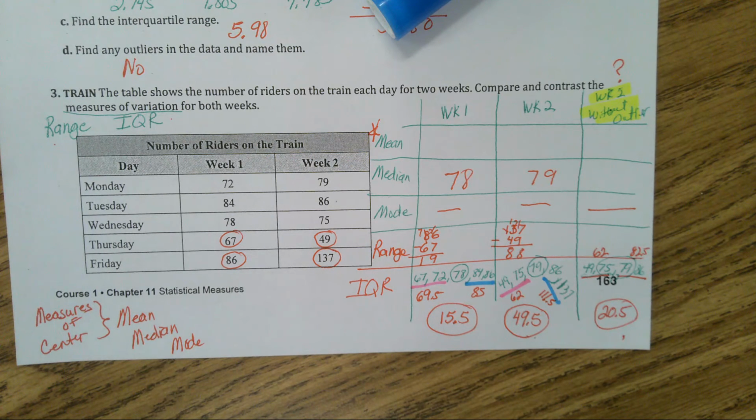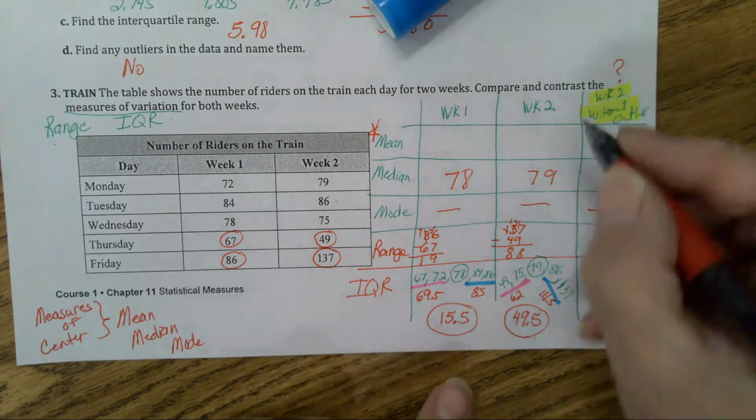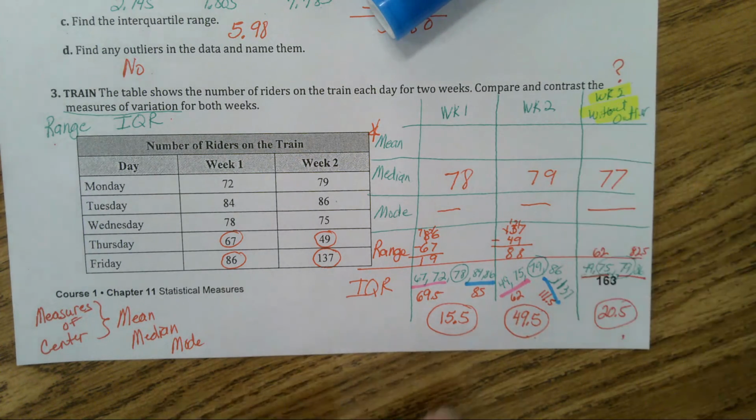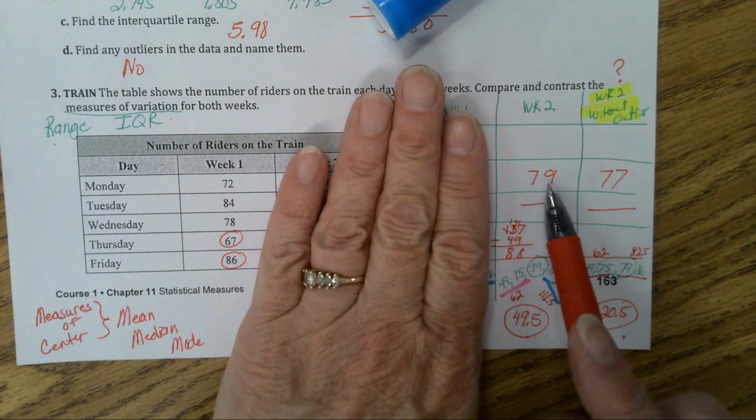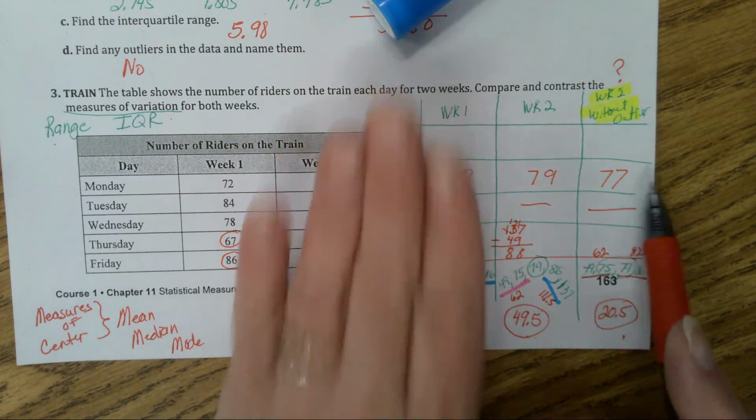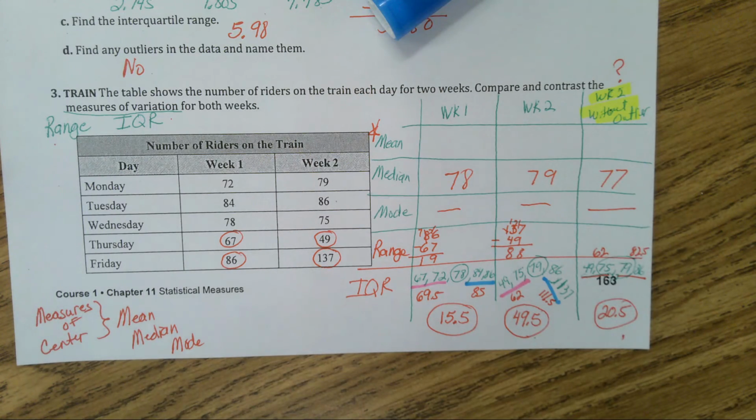What did you say? Is it 77? Yeah, it's 77. All right. So it did affect the median just a little bit. If you look at these two, with the outlier and without the outlier, it affected the median just a little bit.